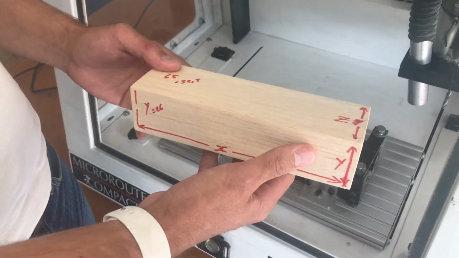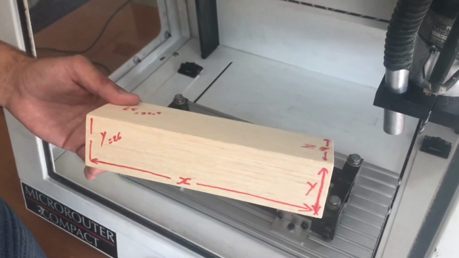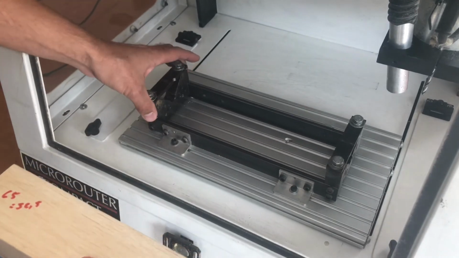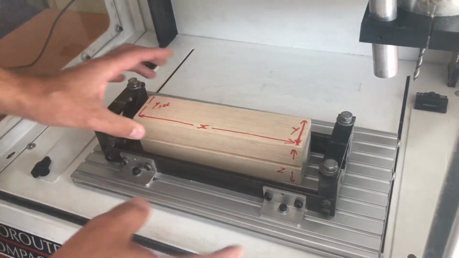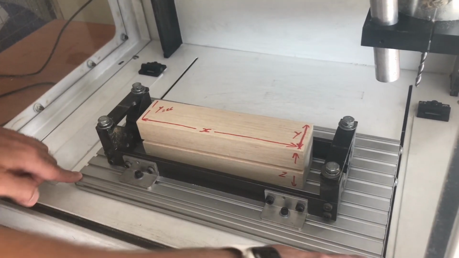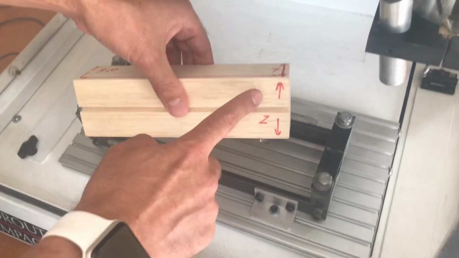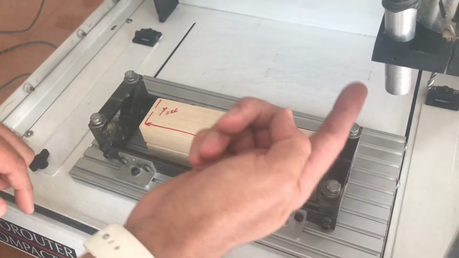As we mentioned before, it's very important that the block is aligned correctly into the machine and your design as well at the same time. So this is what the machine bed looks like. When we put the block into the machine, here we can see the x-axis on the bed there. You can see your y-axis running over there. And if we pick the block up, you can see your z-axis that goes with the router moving up and down.